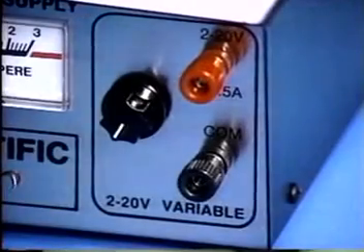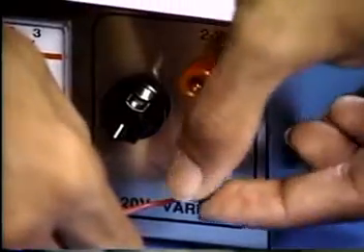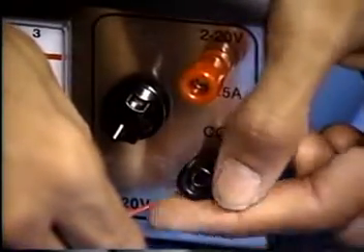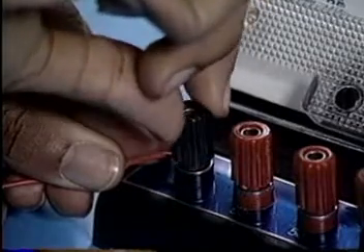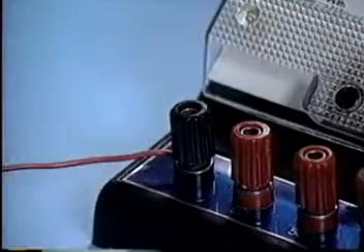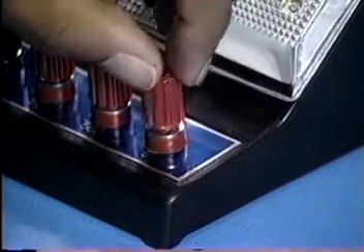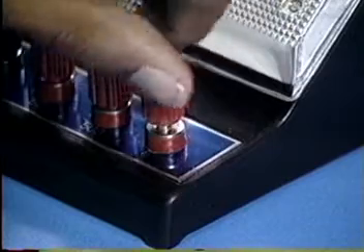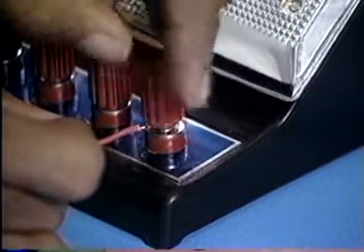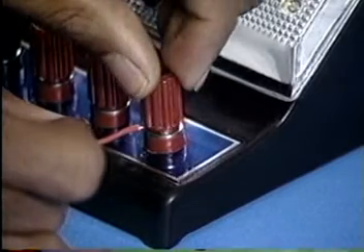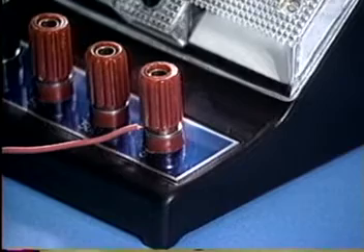Start by first making sure the power supply is turned off or unplugged. Then attach a wire from the negative terminal of the power supply to the negative terminal of the ammeter. Continue by attaching another wire to the 5 ampere post on the ammeter. Why the 5 ampere terminal? Remember, if you're not sure of the amount of current in the circuit, always start with the highest value on the meter to protect the equipment from an electrical overload.